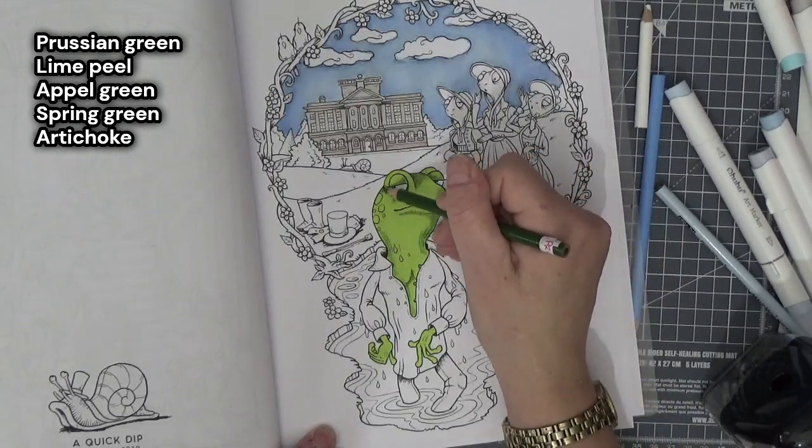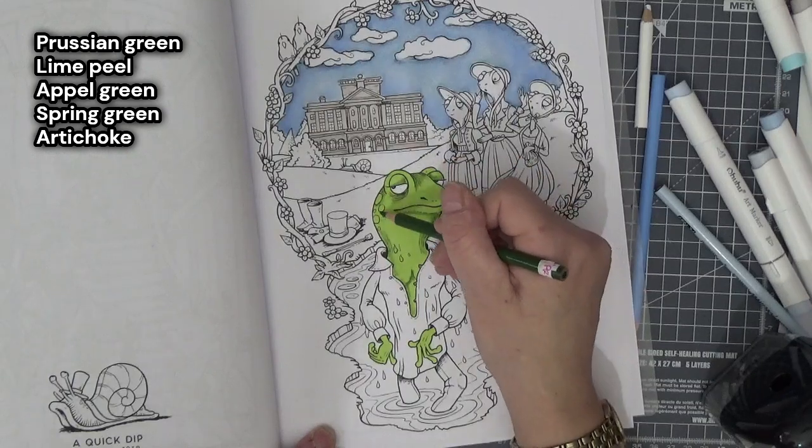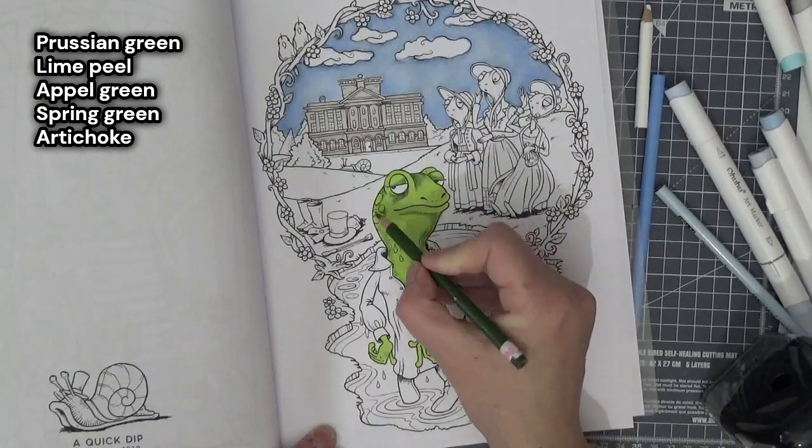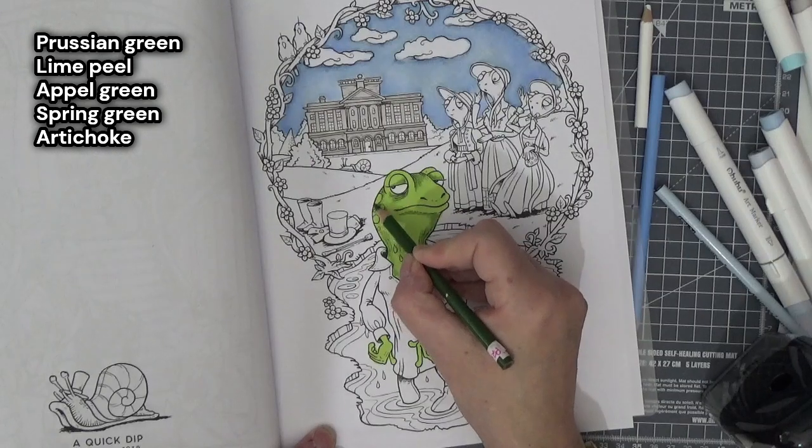Okay. I'm going to come round his little markings with a little bit of this Prussian too.